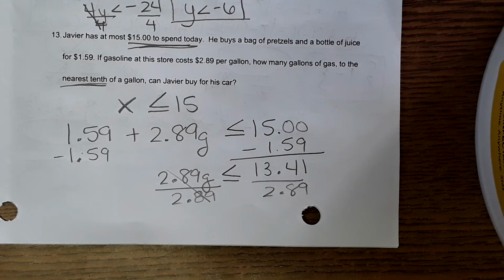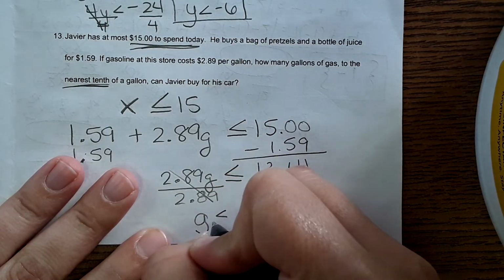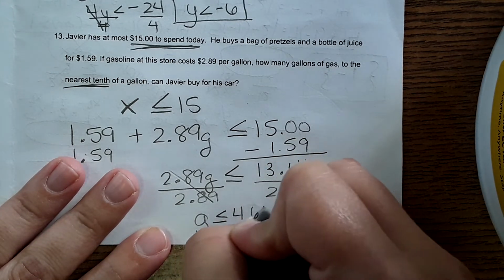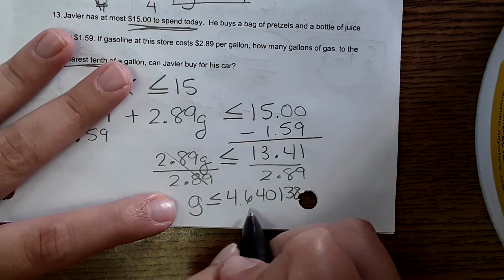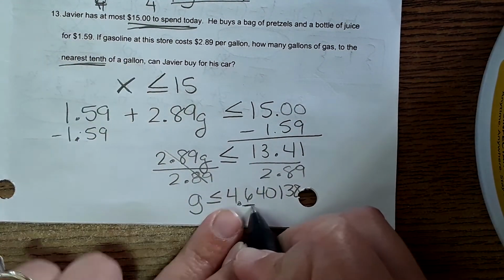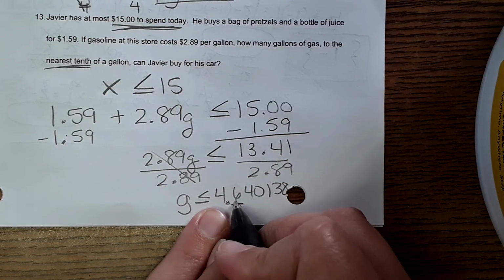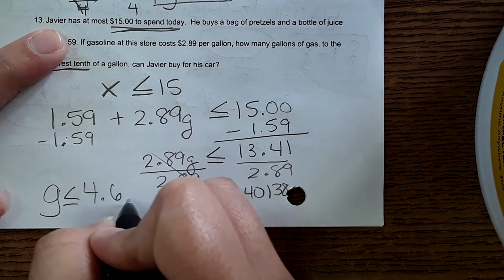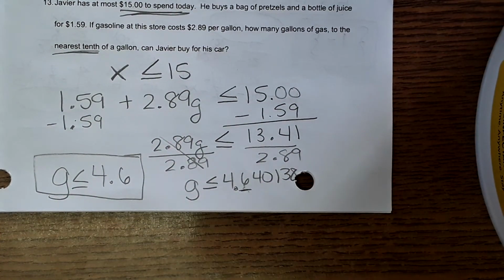13.41 divided by 2.89 is, so the number of gallons has to be less than or equal to, I got a number like this, 4.640138. It says to round to the nearest tenth. This would be this place right here. The 4 would keep this 6 at 6. It doesn't round it up. So the number of gallons would be 4.6 gallons. So the gallons has to be less than or equal to 4.6.